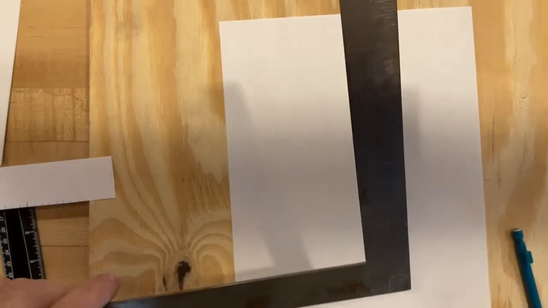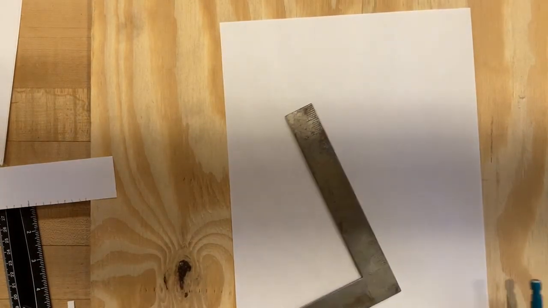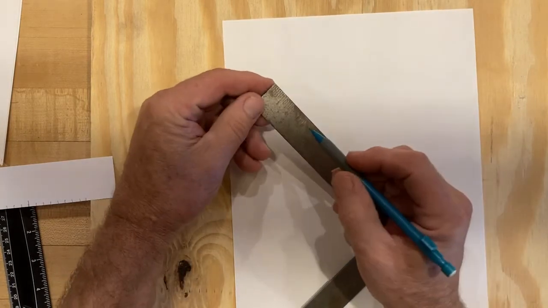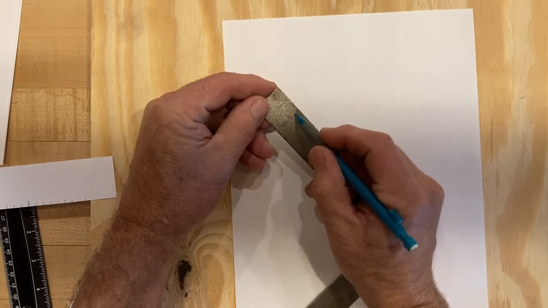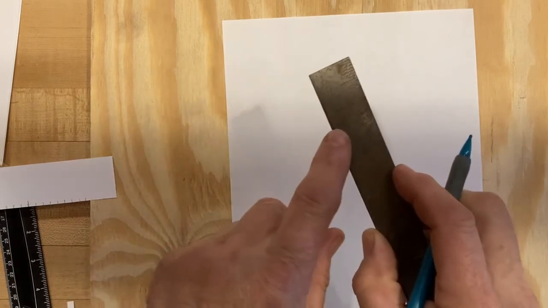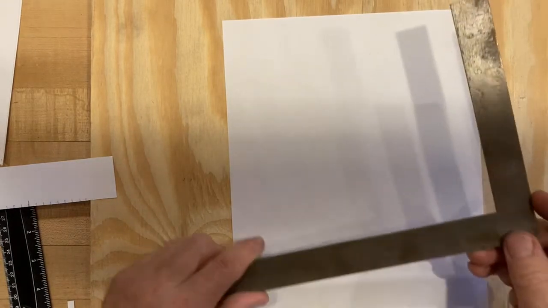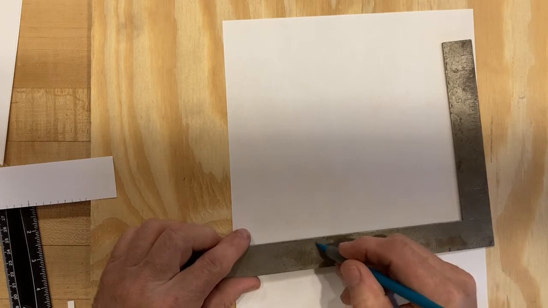So I'm going to use this square right now. I'm going to say I have a 6-inch diameter circle, and so 6 inches is right there on this square. I know this square is not as easy to read as the other one, but that's 6 inches there. And then 6 inches over here would be right here in this location.